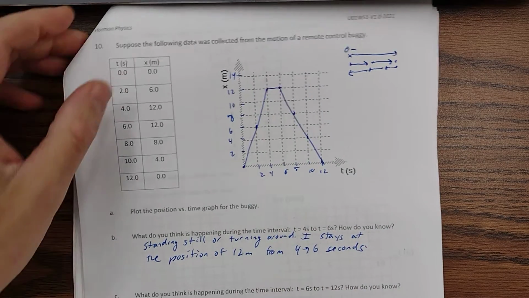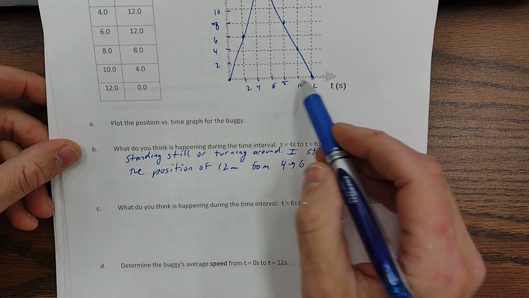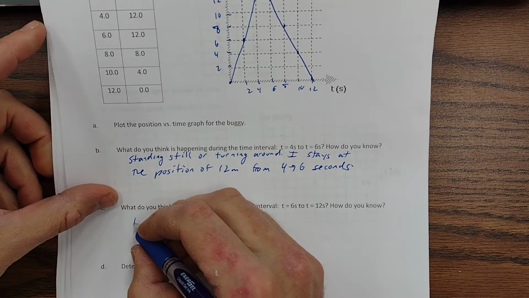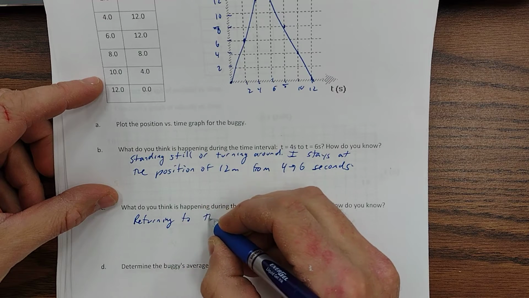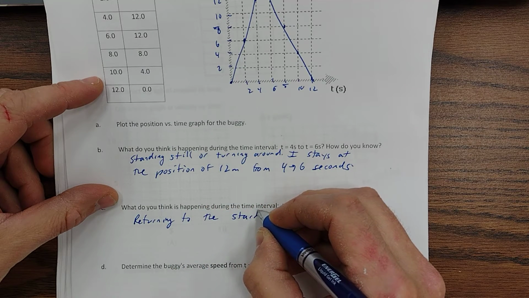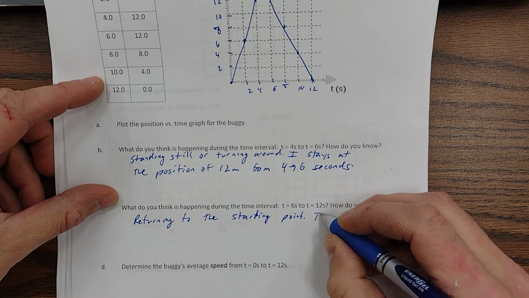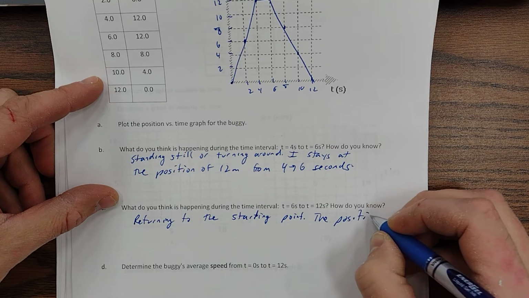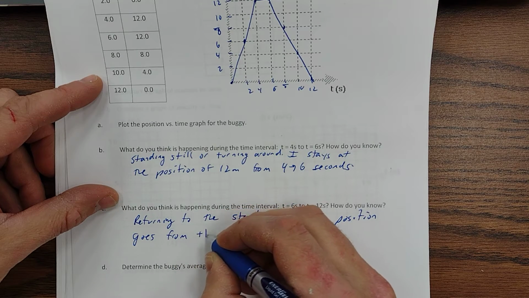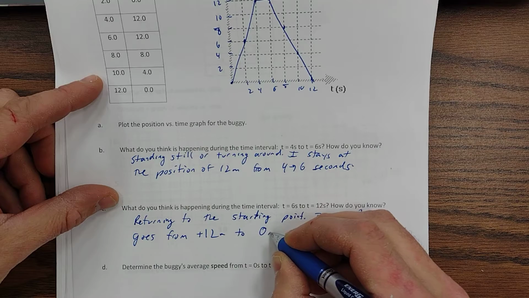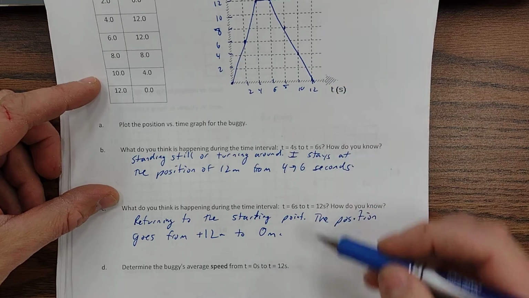What do you think is happening from time interval 6 to 12? How do you know? Well, 6 to 12, that's when it's coming back to the starting point. Returning to the starting point. How do I know? The position goes from positive 12 meters to 0 meters. Right? It's at positive 12 at 6 seconds, ends up at 0 meters at 12 seconds.